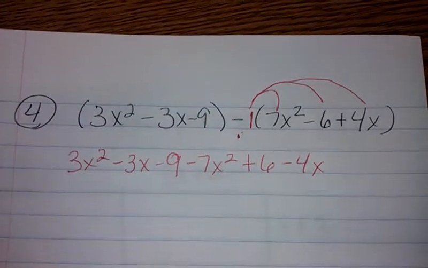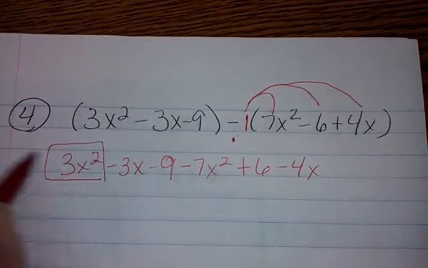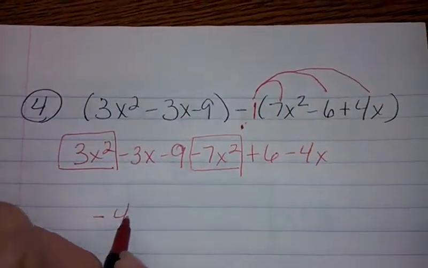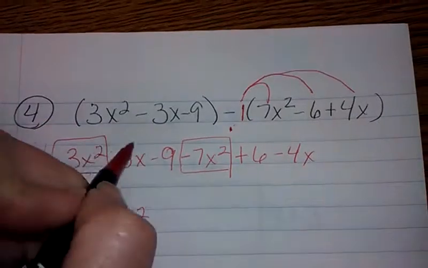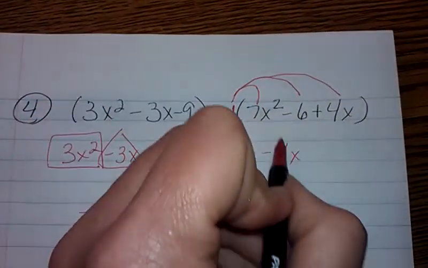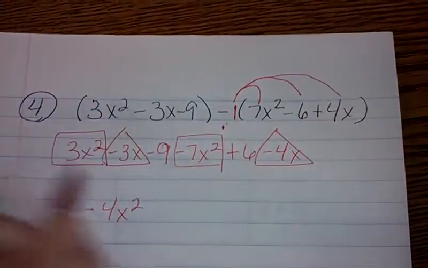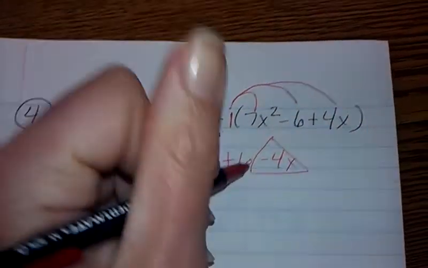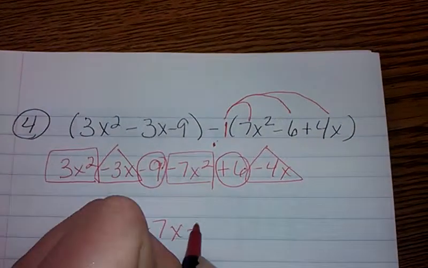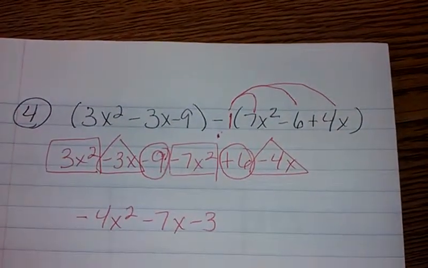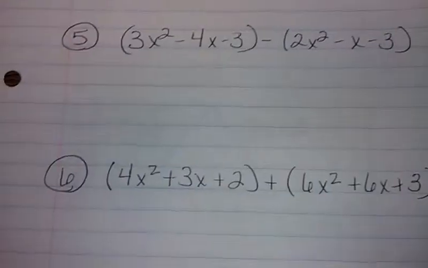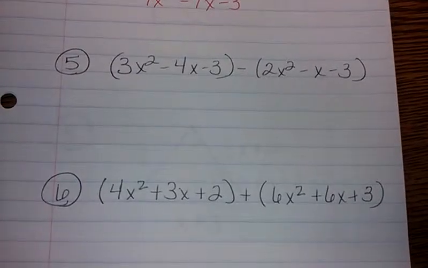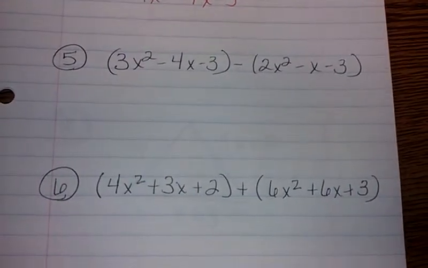Now let's combine like terms. I've got 3x squared minus 7x squared, which is negative 4x squared. Negative 3x minus 4x, negative 7x. Negative 9 plus 3 is negative 3. Now you have 5 and 6. I would pause the video and try to do these two problems and come back and see how you did.